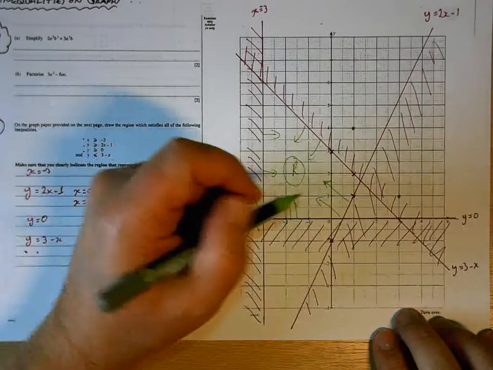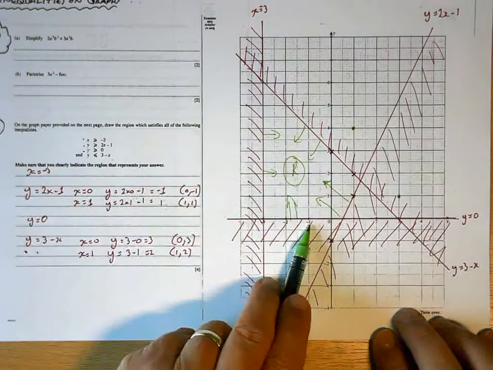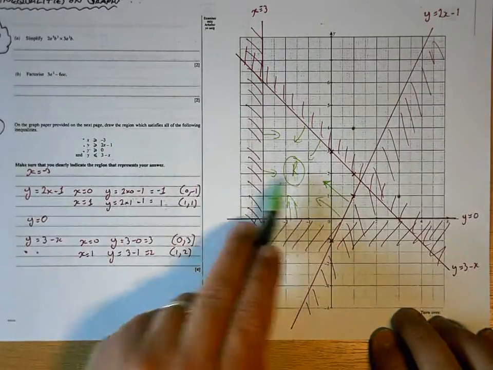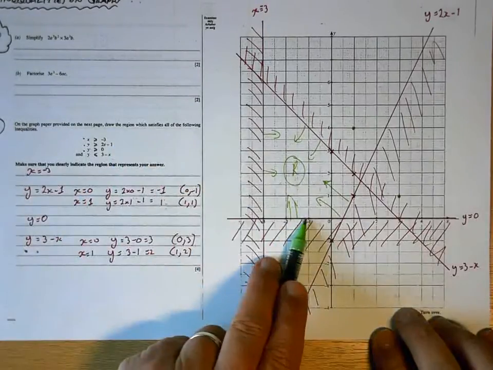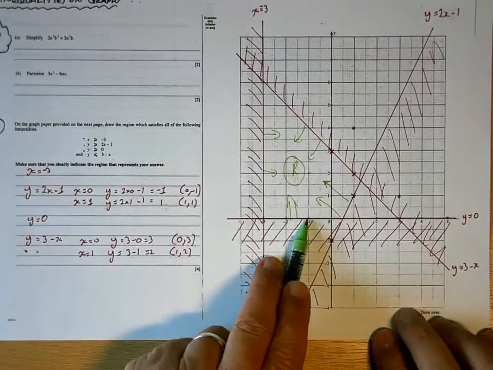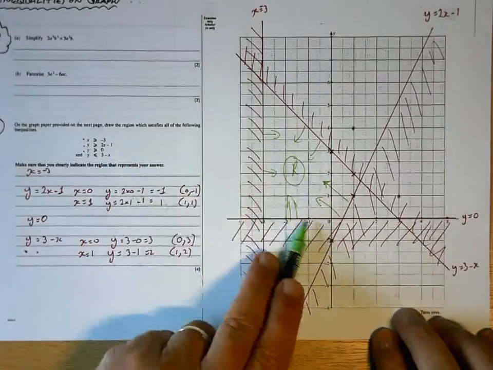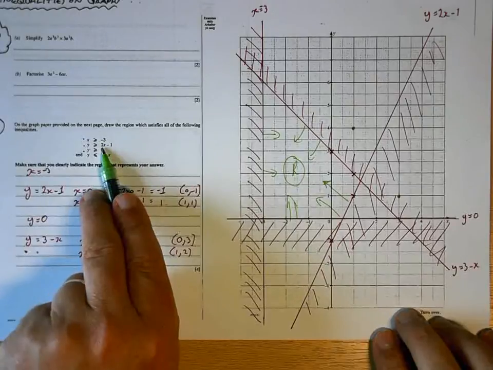Okay, if we just chose a point there, for example, that point there has got an x coordinate of minus 1, which is bigger than minus 3. It's got a y coordinate of 2, which is bigger than 0. Its x coordinate is minus 1. Minus 1 times 2 is minus 2.